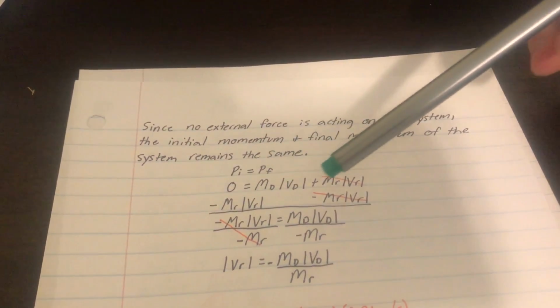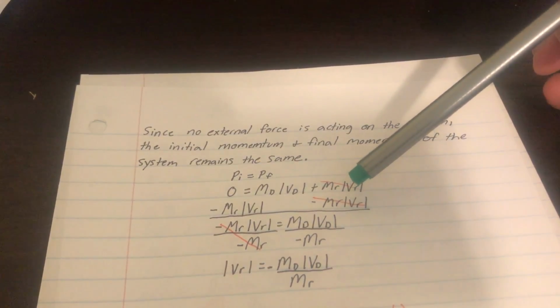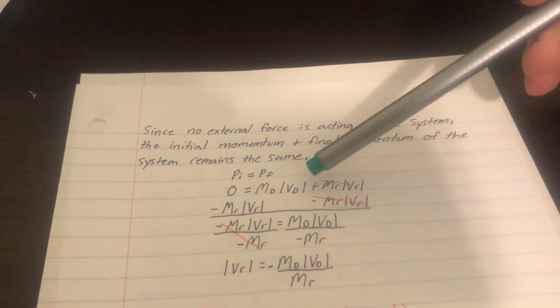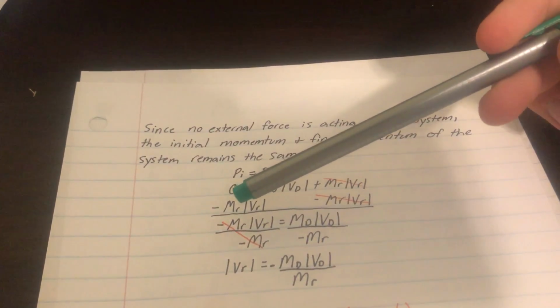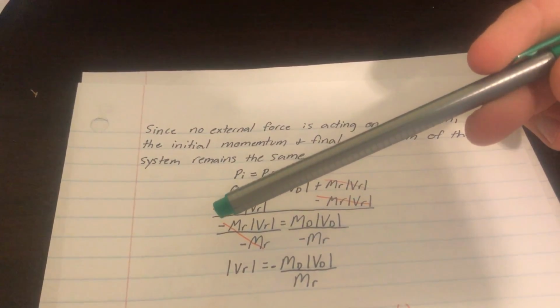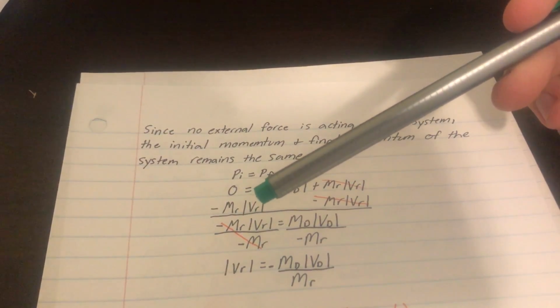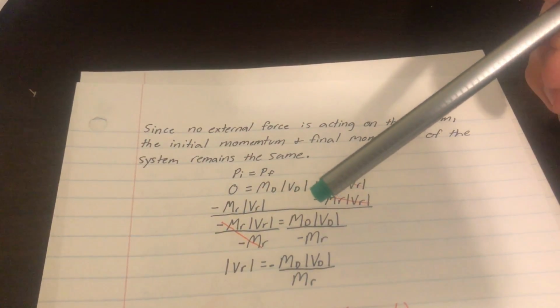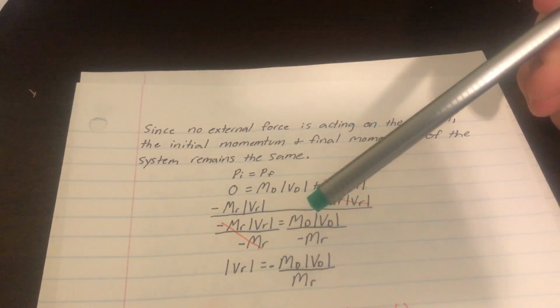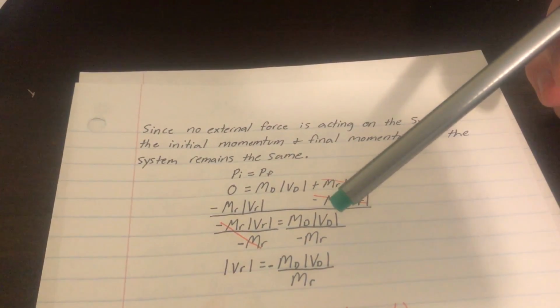Then I subtracted this part of the equation from both sides, which cancels out on this side and leaves me with negative mass of the raft times velocity of the raft equals mass of Diana times velocity of Diana.